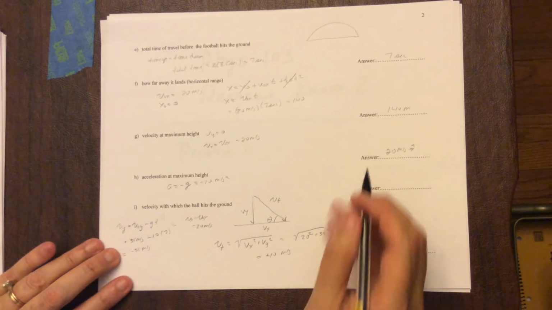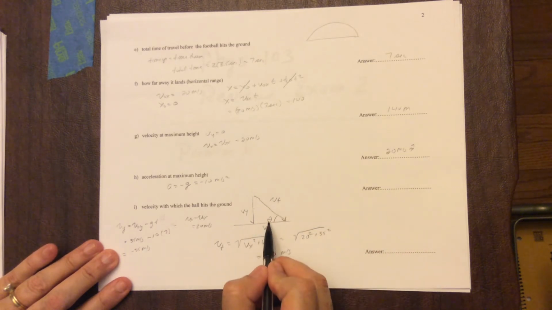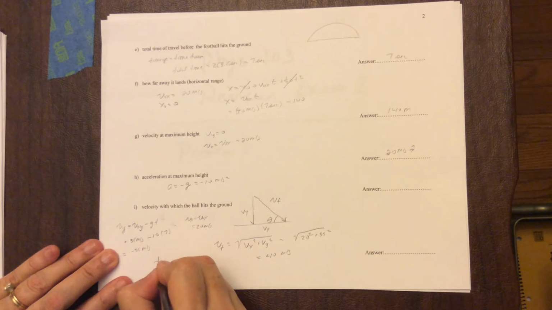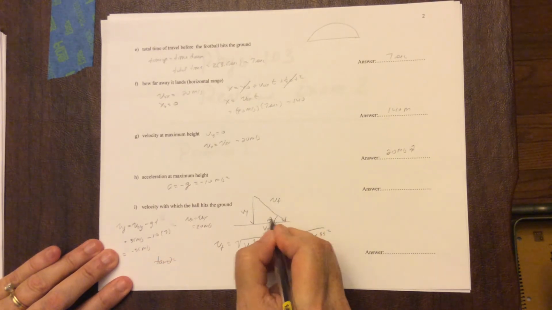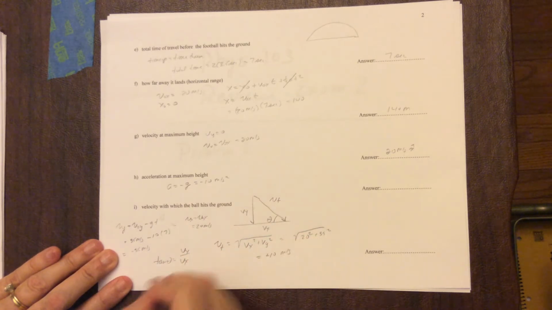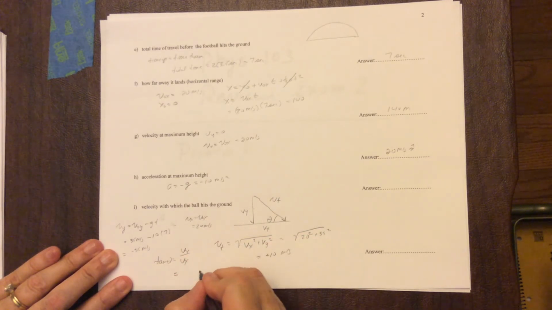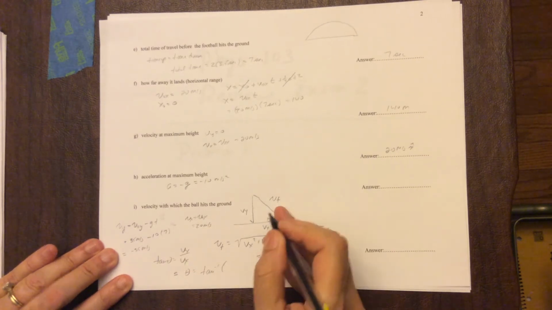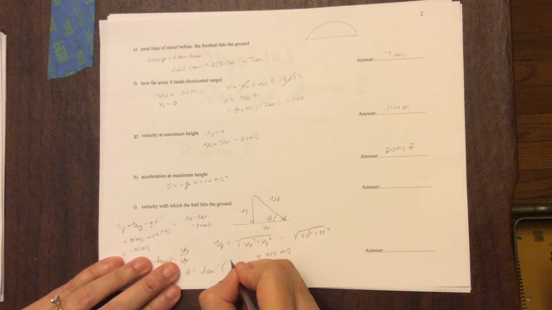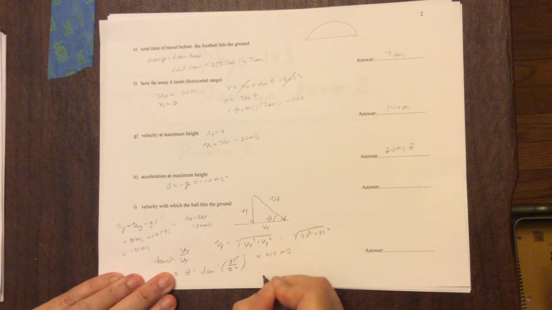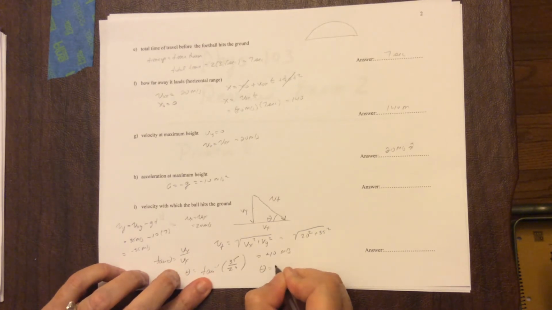And to find the angle, just a little bit of trig here. Let's take the tangent of theta. The tangent of theta must equal the opposite side, v sub y, divided by v sub x. So theta is the inverse tangent of v sub y, 35, divided by 20, and this gives us an angle of 60 degrees.